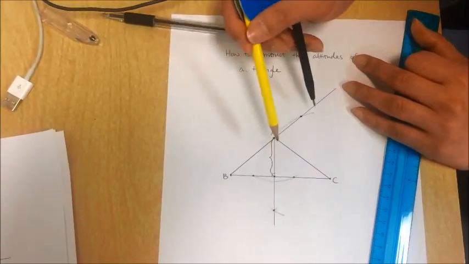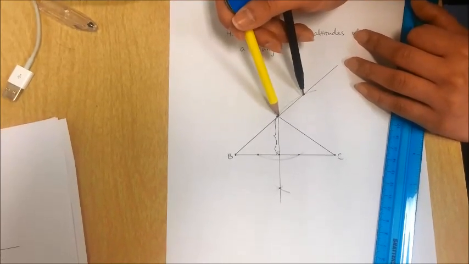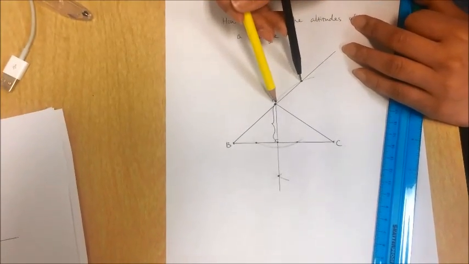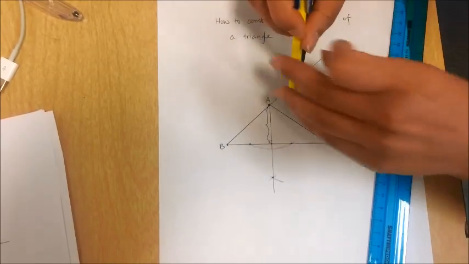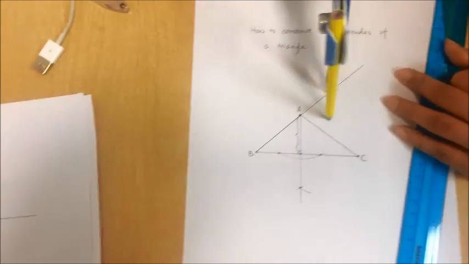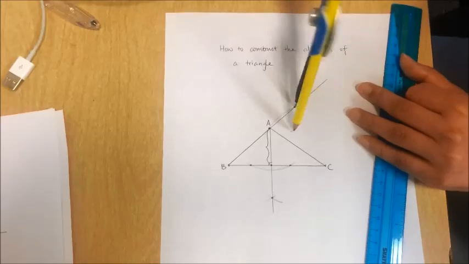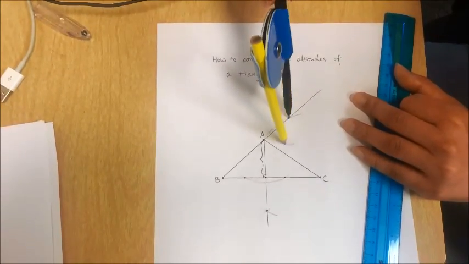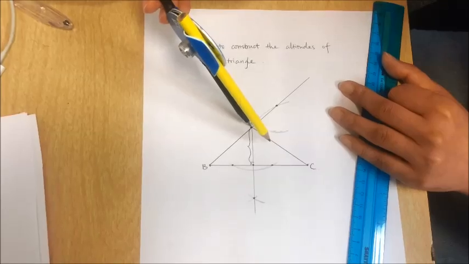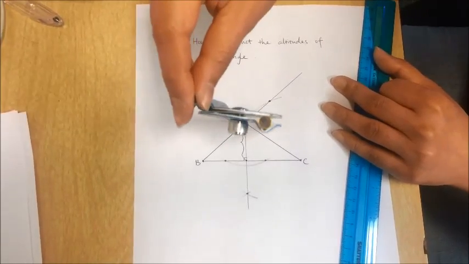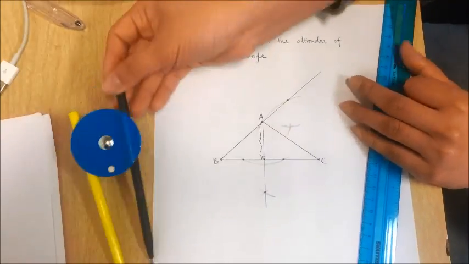Now this line segment is the one that I'm going to construct the perpendicular bisector of. So pick one endpoint as a center and draw one arc. Pick the other endpoint and draw another arc.